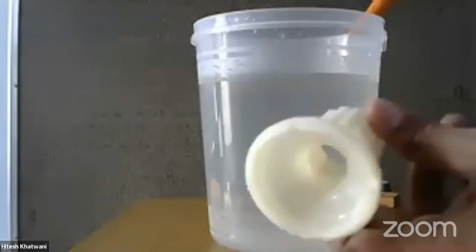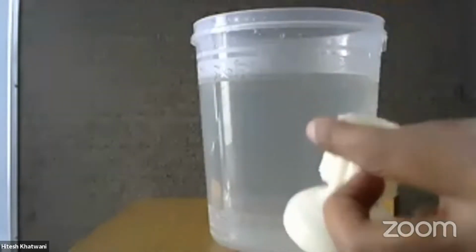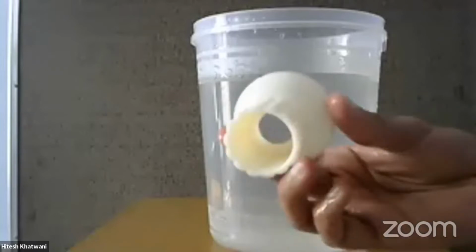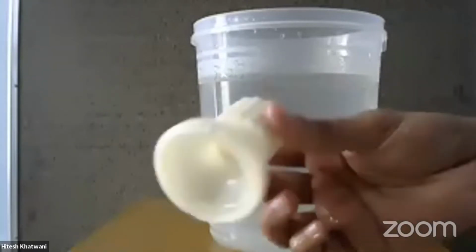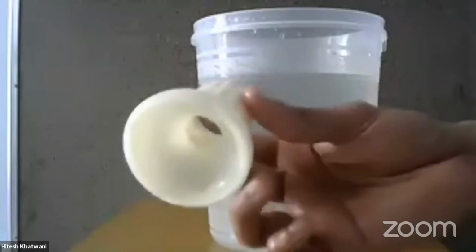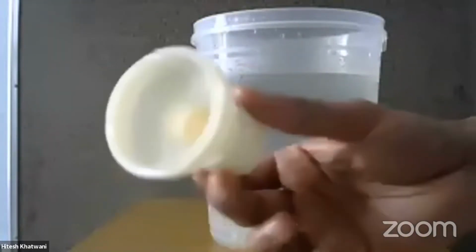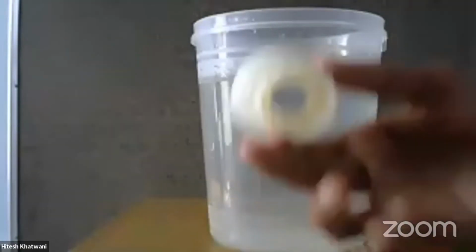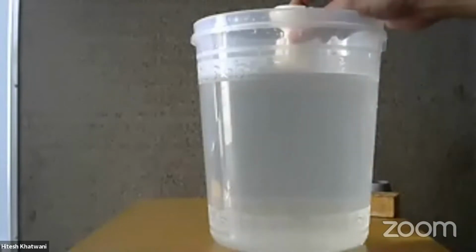So now we have this plastic piece, which has a hole inside. What do you think? What will happen to this plastic? So one person said sink. 2, 3. Okay. Many people are saying sink. Many people are saying float. So here opinion is clearly divided.